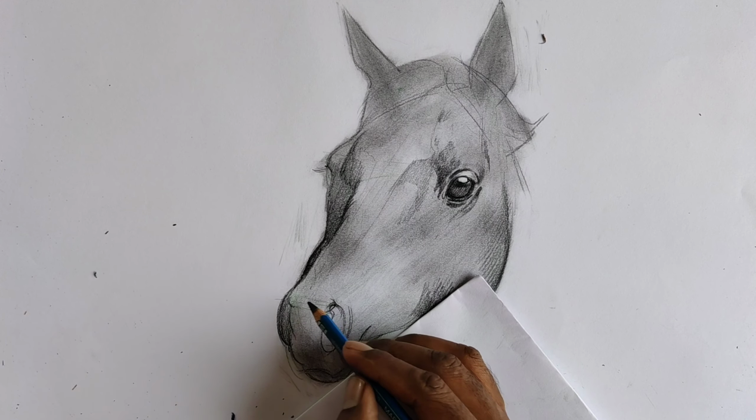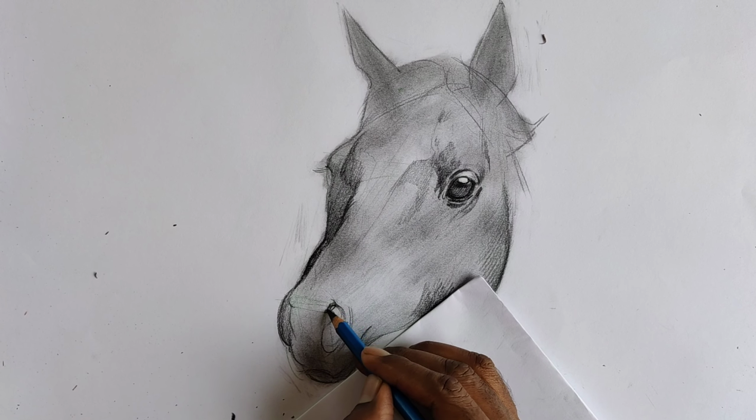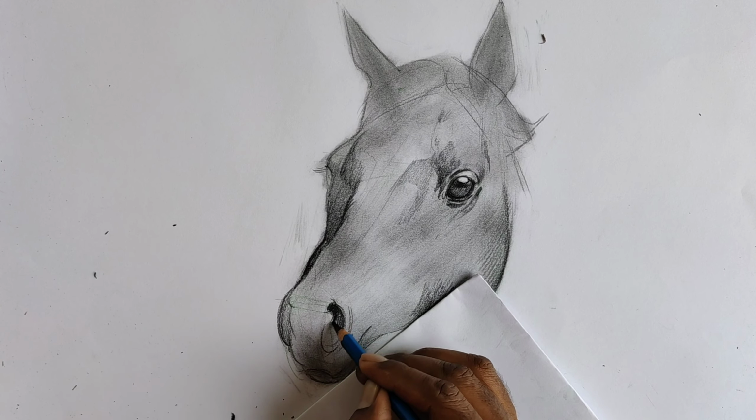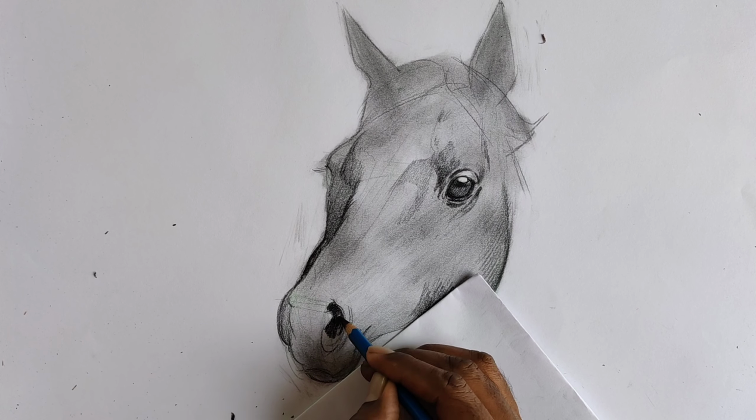Coming towards the snout, you can see that there is a lot of darkness in the nostril, so we create the nostril the darkest.